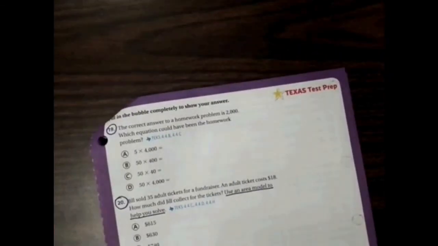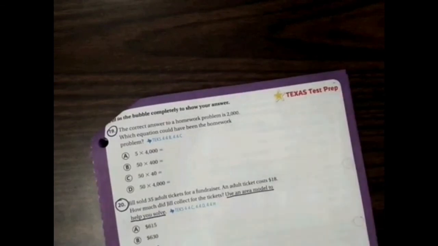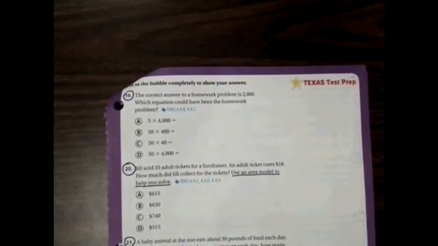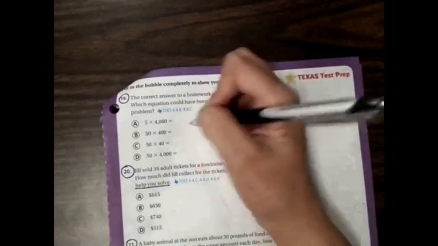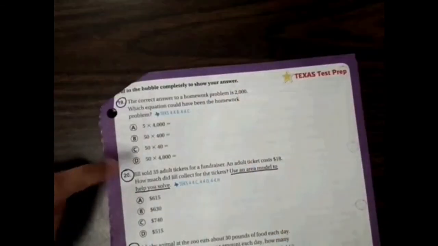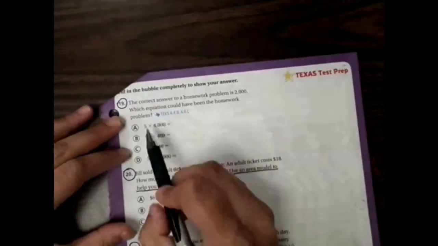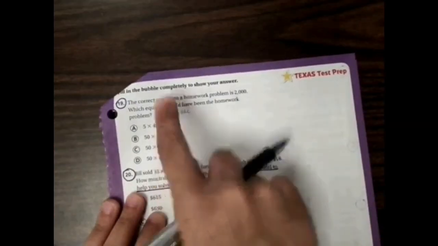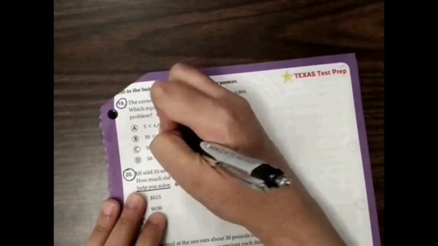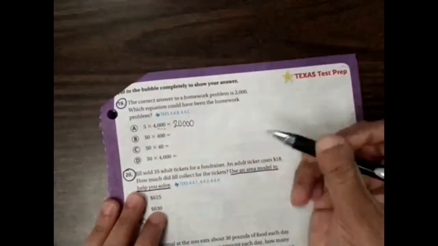Okay, let's look at this. The correct answer to a homework problem is 2,000. Which equation could have been the homework problem? So this is the counting zeros question. So what I would do is I would just solve all of these and see which one equals 2,000. So 5 times 4, cover up all the zeros. 5 times 4 is 20. And then there's 3 zeros in that question. Well, that doesn't match up with that.